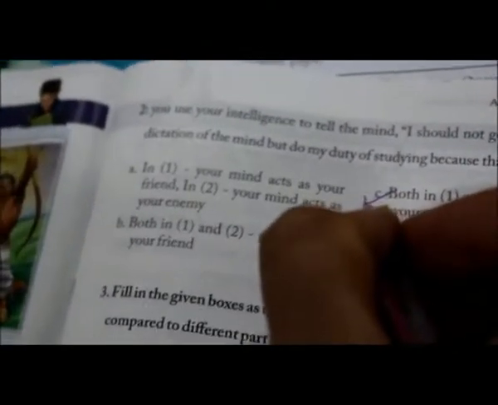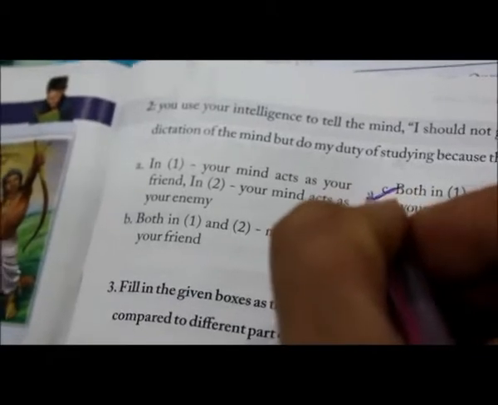Question number 2 also, if you see, is based on the same shloka 6.6. So you will be able to answer this also. Suppose question number 2 answer is C. I am taking it for example, it is not necessary that this is the right answer.